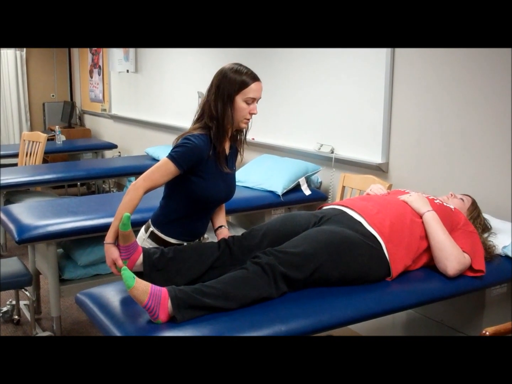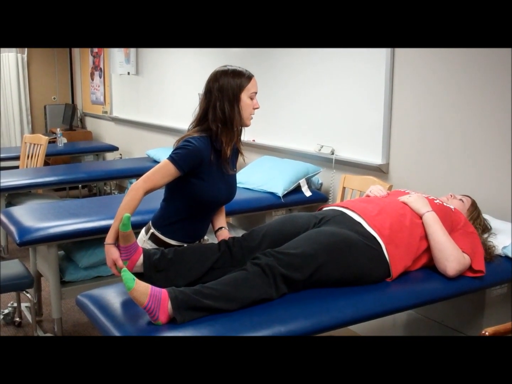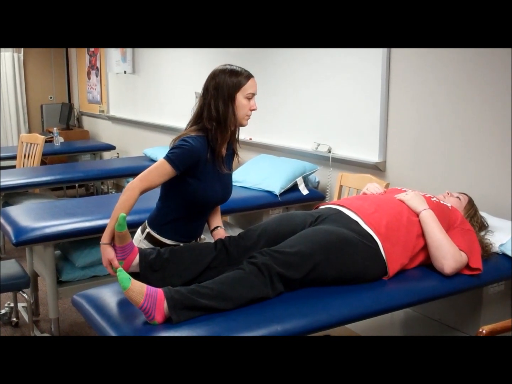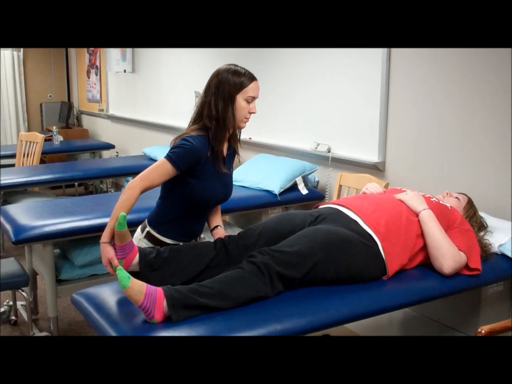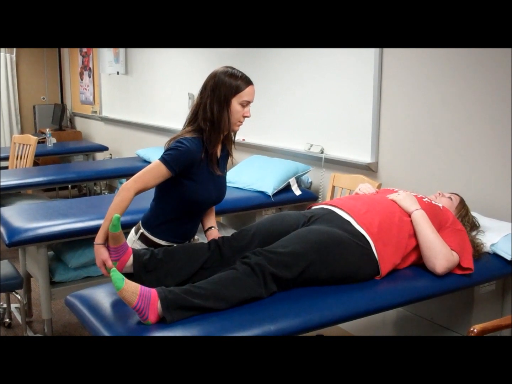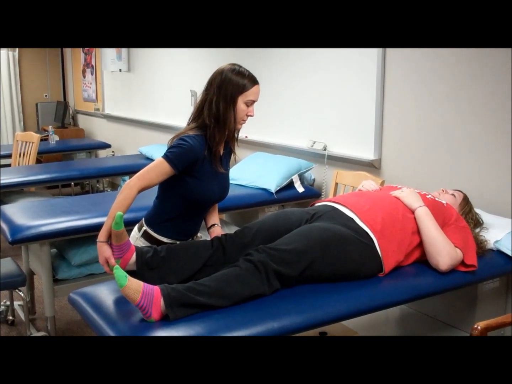Stretching of the spastic muscles will help in the management of contractures and will allow more efficient movement to take place. Plantar flexor, hamstring, and hip flexor stretching will be most useful in this patient.